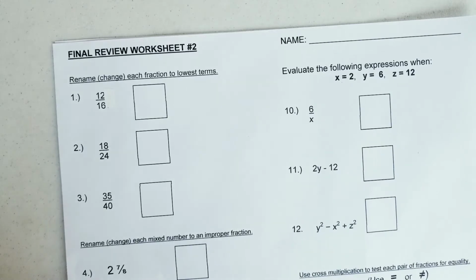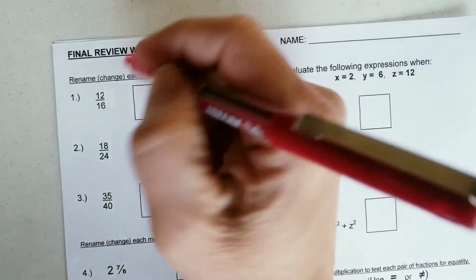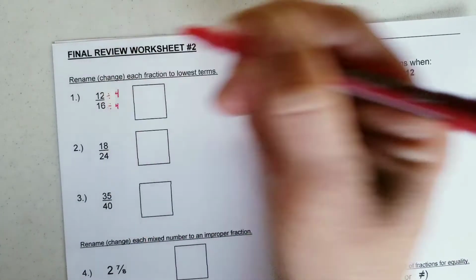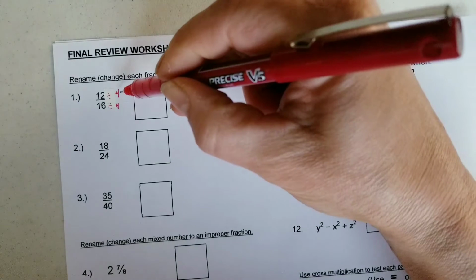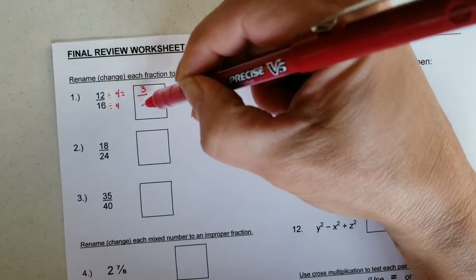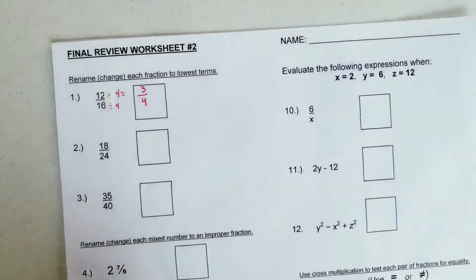So let's get started. Number 1, 12/16. We need to reduce that to its lowest terms. I can tell that both of these are even, so I know both will be able to be divided by 2. But if I find an even greater factor than 2, like 4, I can divide both by 4, and then that will give me 3 on top, and then 16 divided by 4 is 4. So that's how you do that one.